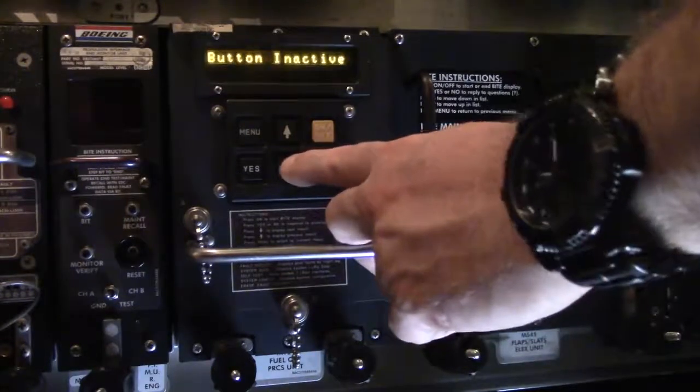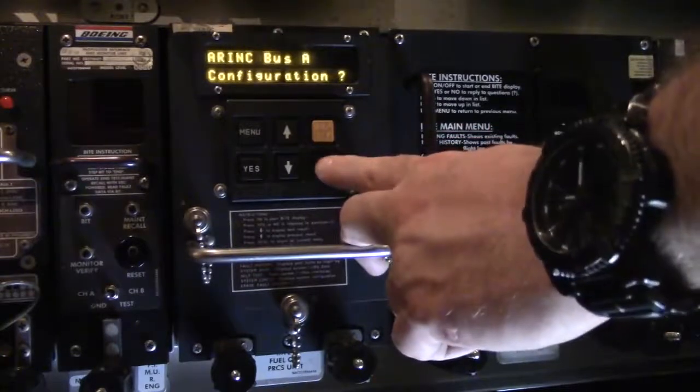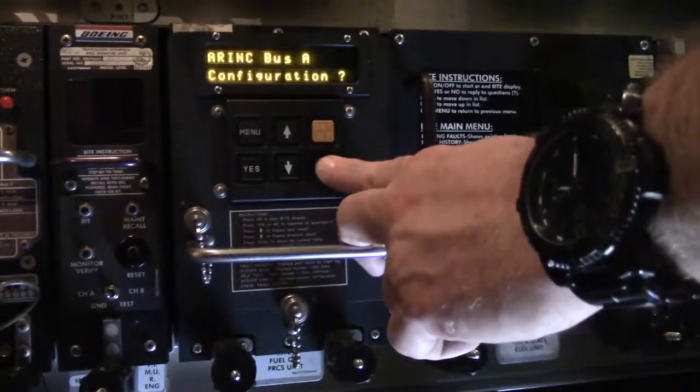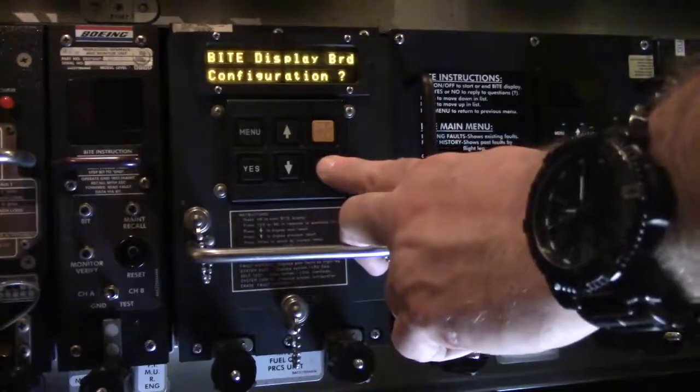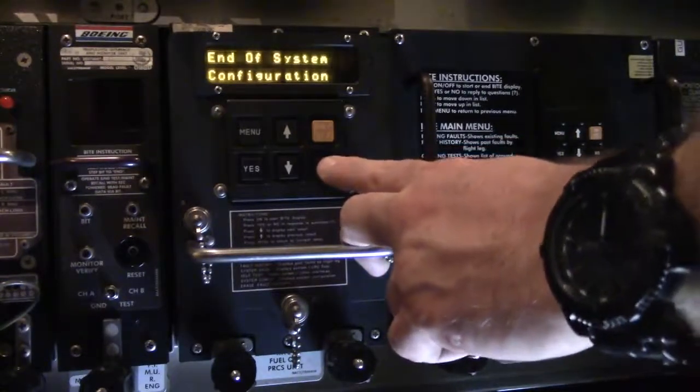We can now also view the right and center tank configurations along with the ARINC data bus A and data bus B configurations and the display board configuration.